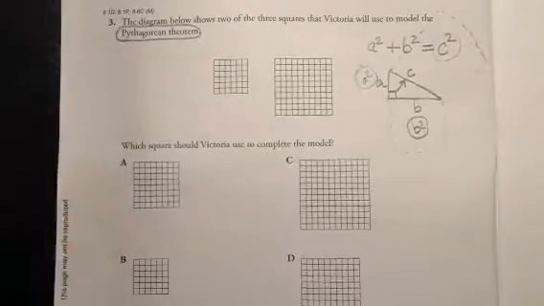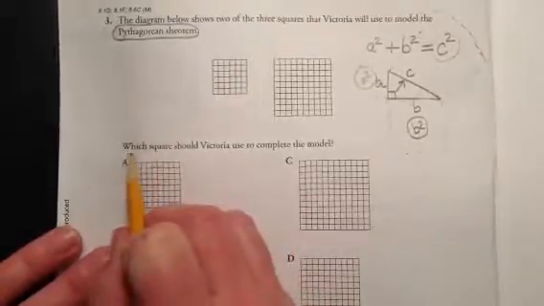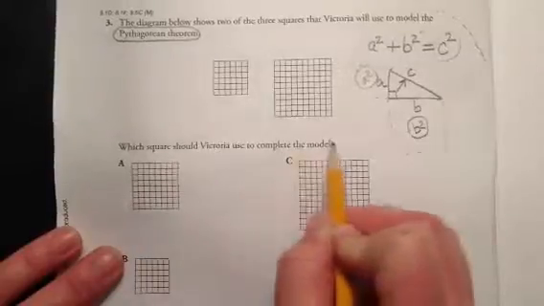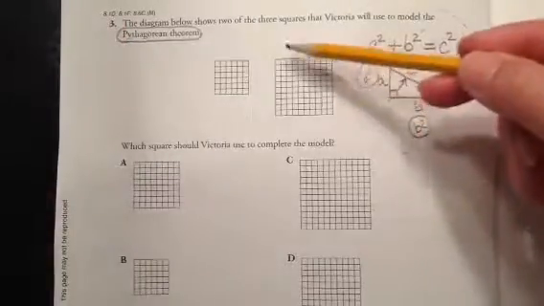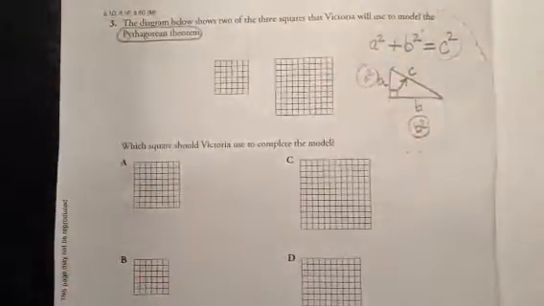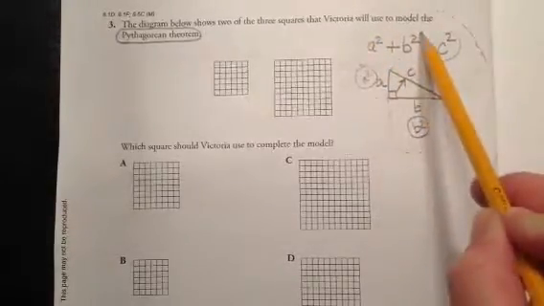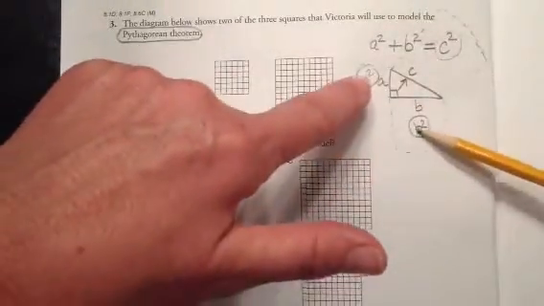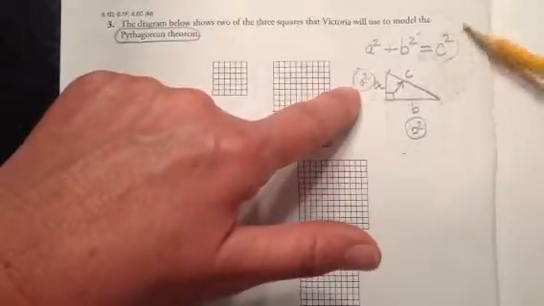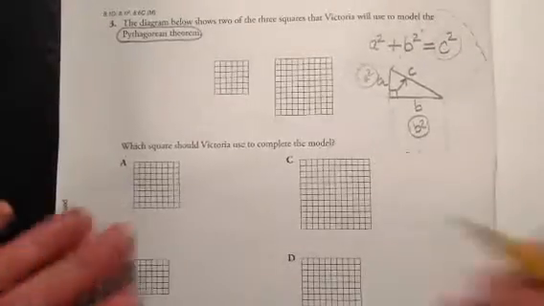So what would be the first step? I'm going to look at my problem. And the question actually states, which square should Victoria use to complete the model? Did she say that these two were legs? Did she say that this was the square off of the hypotenuse? No. But all we know from Pythagorean theorem is that the squares created off of the two legs should be equal to the area of the square off of the hypotenuse. So my first step, I might want to find the area, shouldn't I?